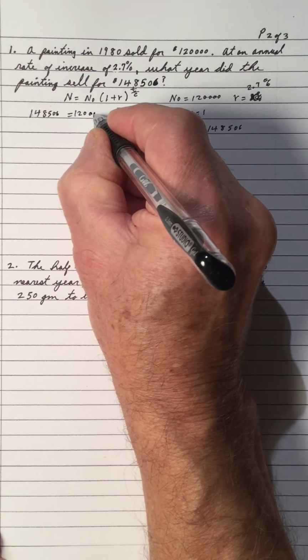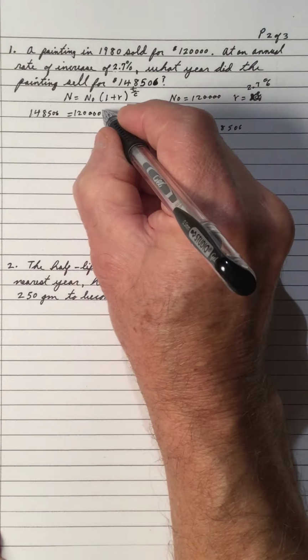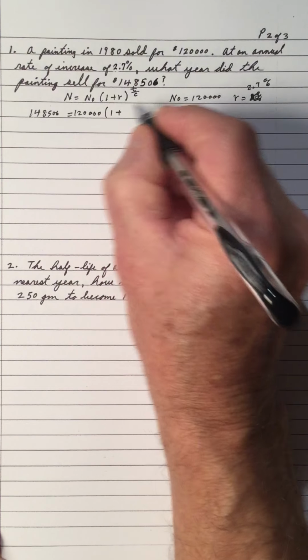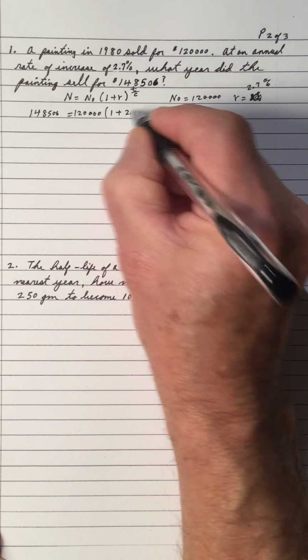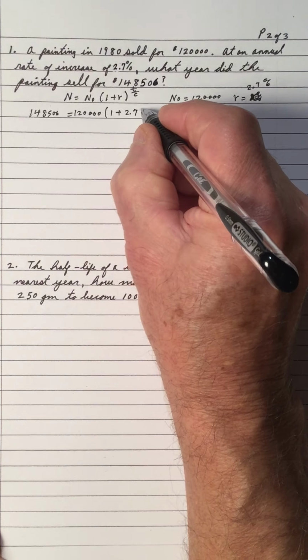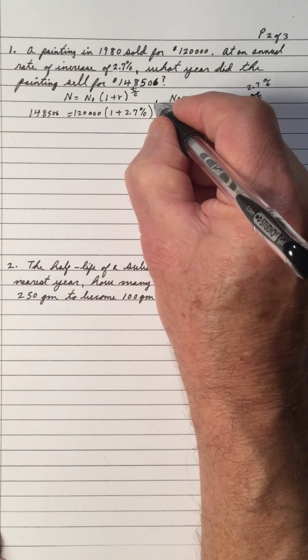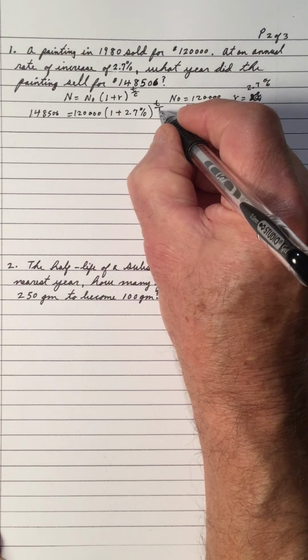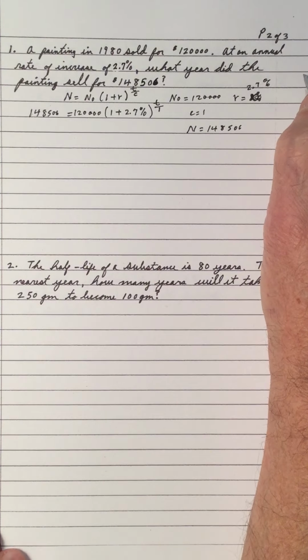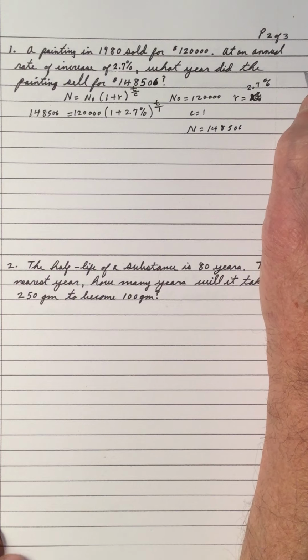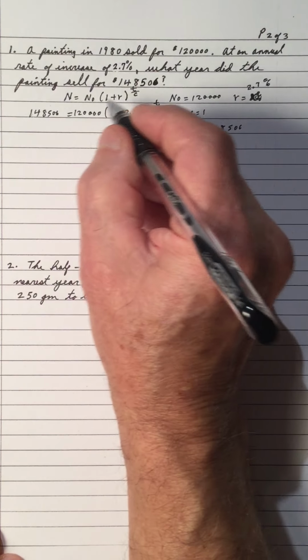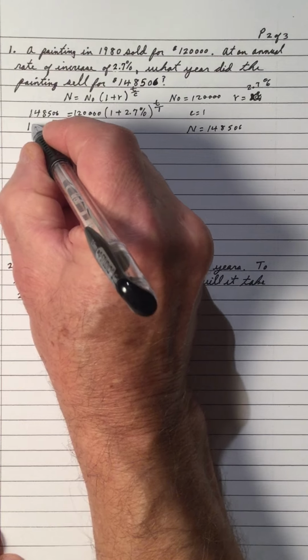The initial amount is 120,000, and it's 1 plus the rate, 2.7%. We're looking for time, which is T, and the increment change happens every year. So let's tidy this equation up.